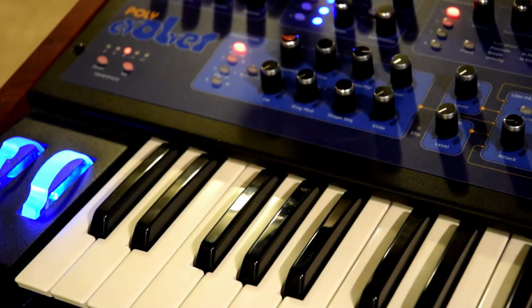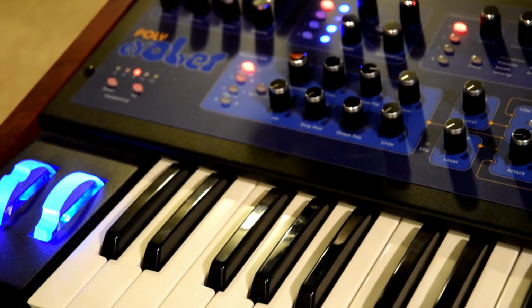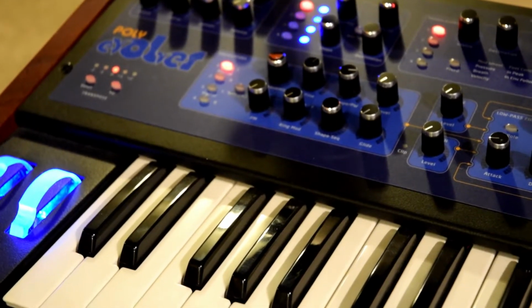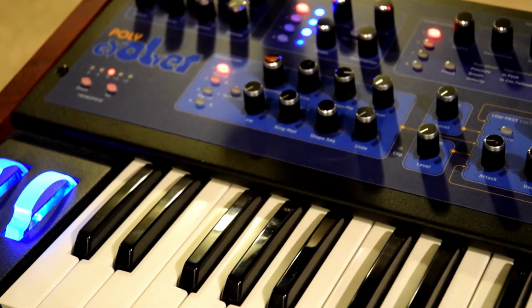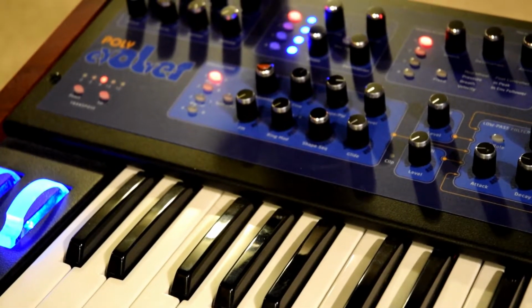Okay, as the title suggests, we're going to try to make the sound of a ride cymbal on the Polyevolver keyboard. And we're going to sample an actual ride cymbal and take those sound waves, and we're going to put them into the editor and see what we come up with.